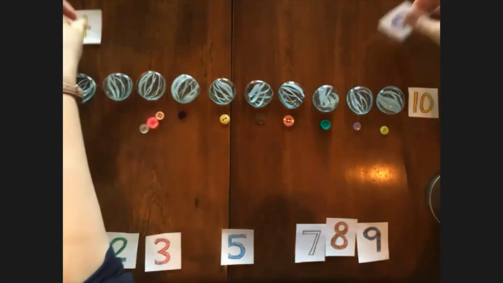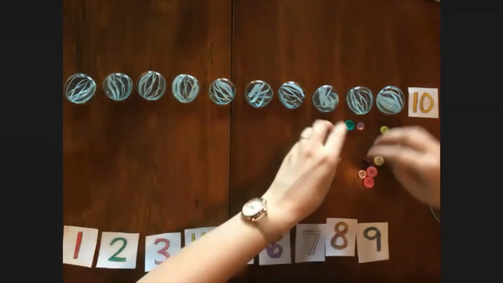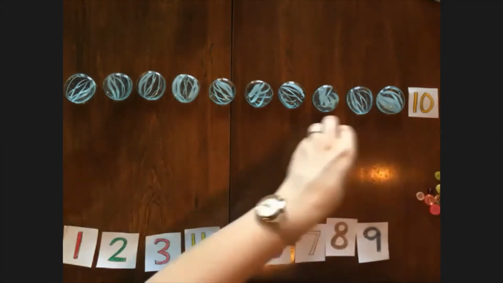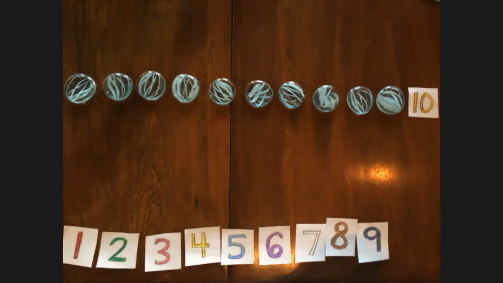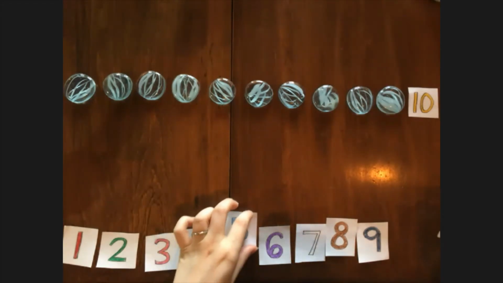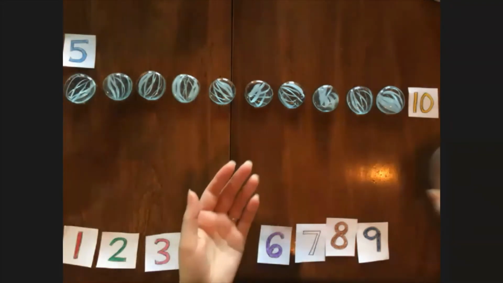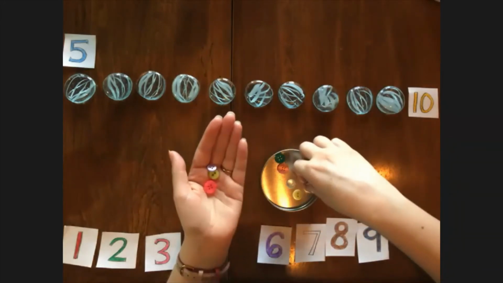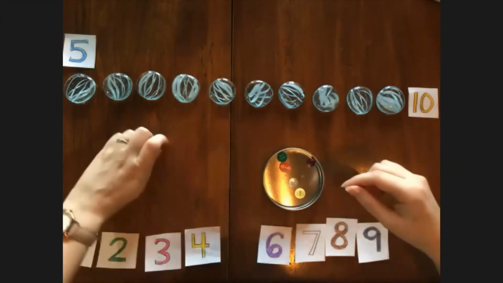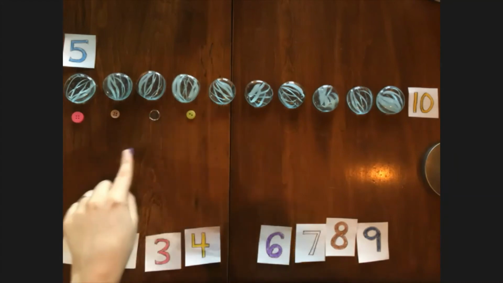Okay, whoops. I'll move these first. Let's keep the same pattern and clear our buttons. All right. So next, let's take our 5. And let's get 5 buttons. 1, 2, 3, 4, 5. 1, 2, 3, 4, 5.